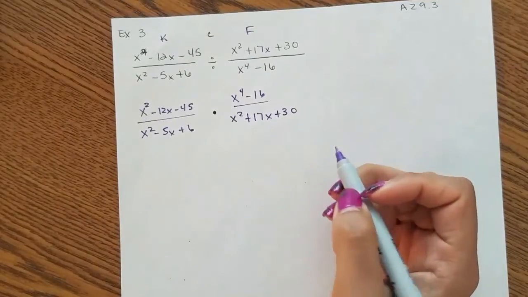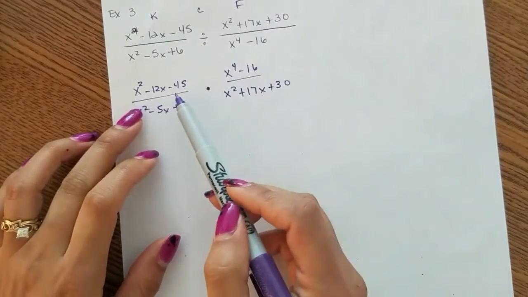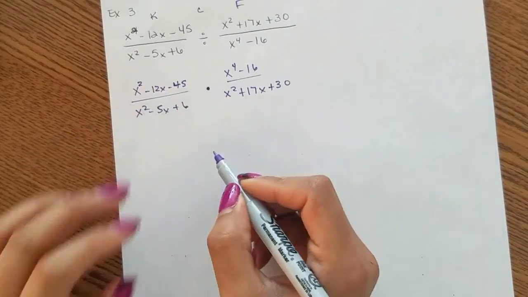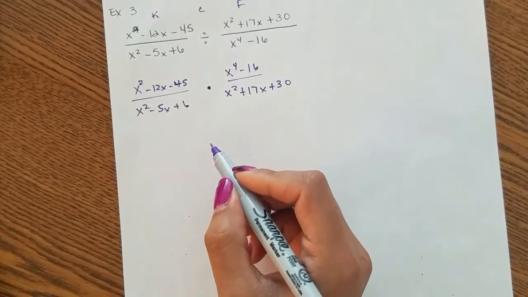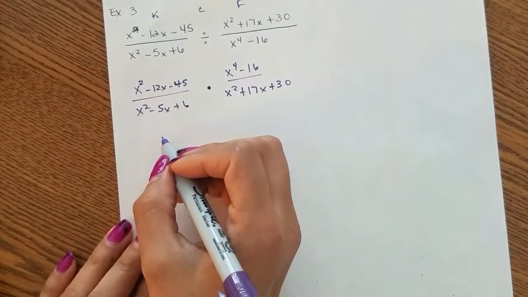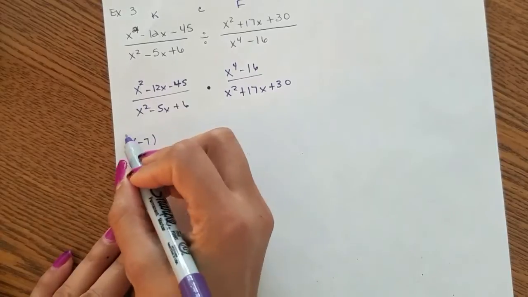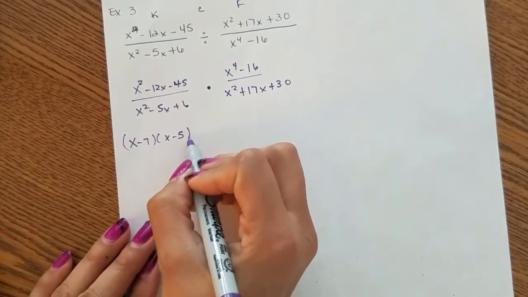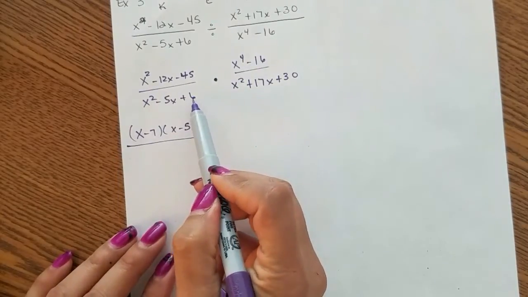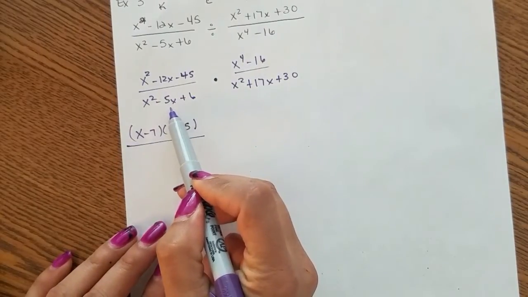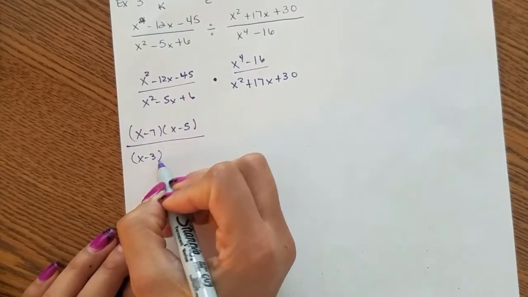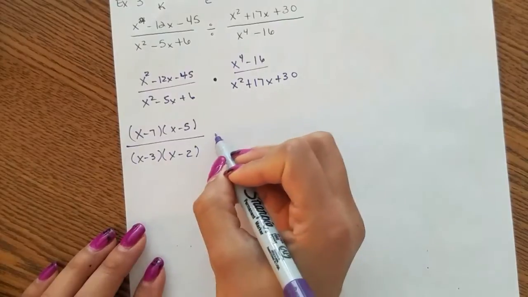Okay, so now we're going to go ahead and factor this. So we're looking for the factors of 45 that sum to 12. That's going to be 7 and 5, negative 7 and negative 5. So we have x minus 7, x minus 5. If you're lost, you need to go review factoring. Here we're looking for the factors of 6 that sum to negative 5. That's going to be negative 3 and negative 2, x minus 3, x minus 2.